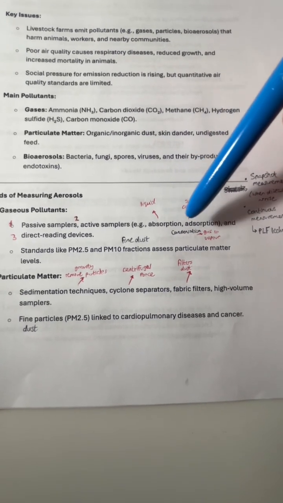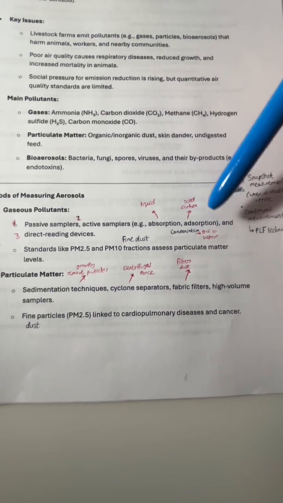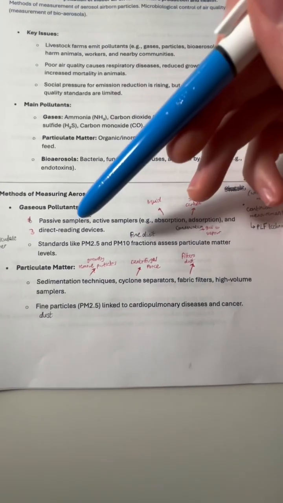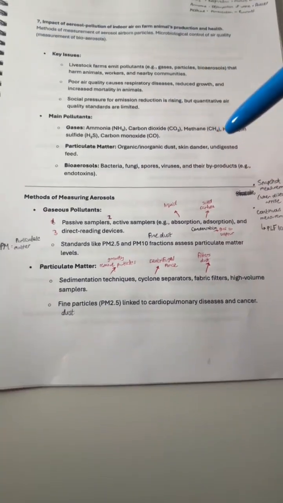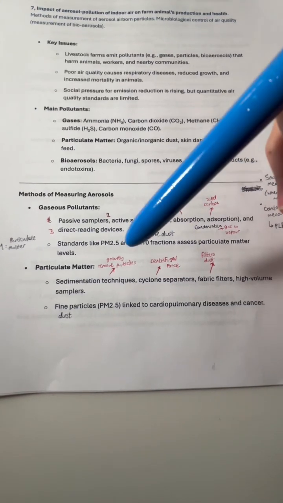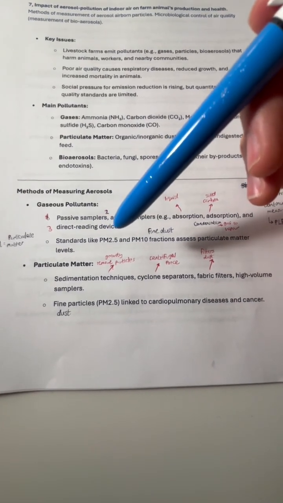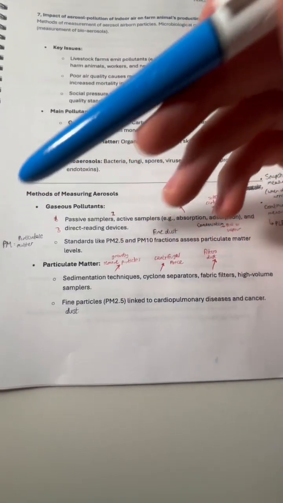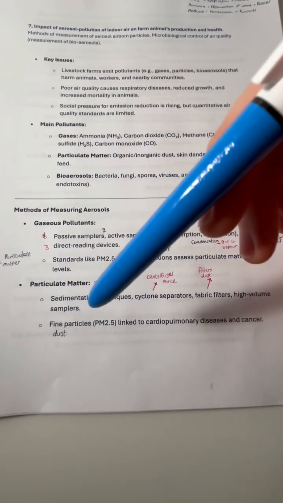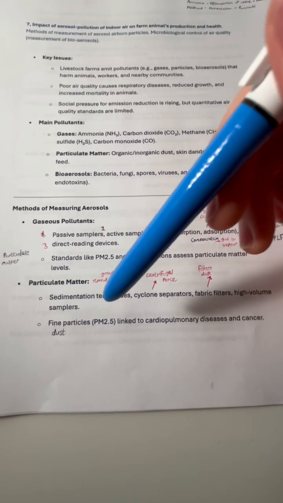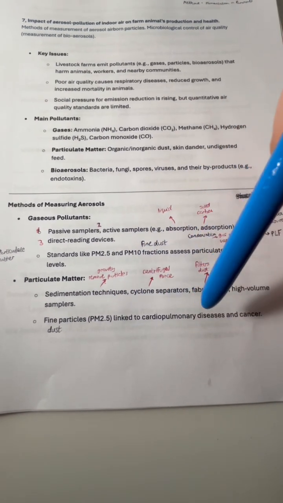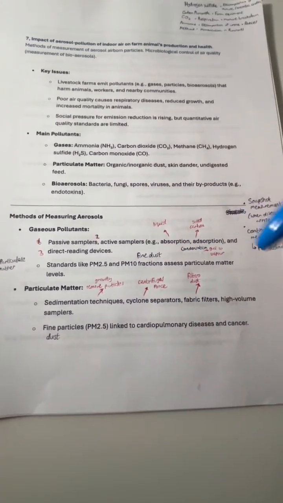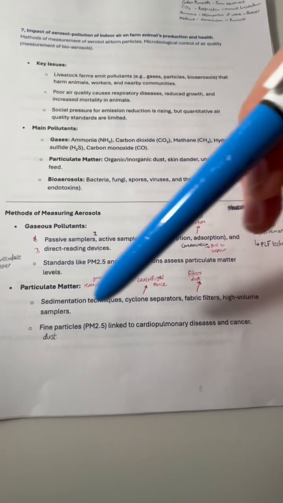And there's also condensation, where the gas becomes a vapor. And then there's also direct reading devices. To assess the particulate matter levels, we use PM 2.5 and PM 10. PM means particulate matter. If the fine dust particles have a score of PM 2.5, it's linked to cardiopulmonary diseases and cancers. For measuring particulate matter, we use sedimentation techniques.